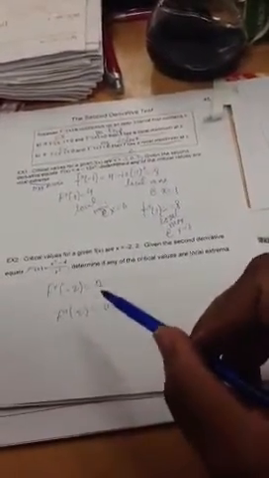So that means if they want us to determine if they have any, well, if -2 and 2 are my only critical values, and I plug them into the second derivative and I'm not getting a negative number nor a positive number, then that means that the answer here is there are no local extrema for this function.